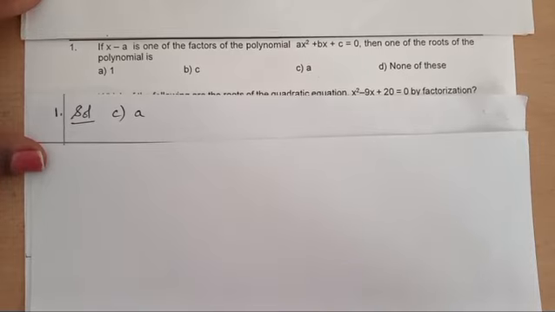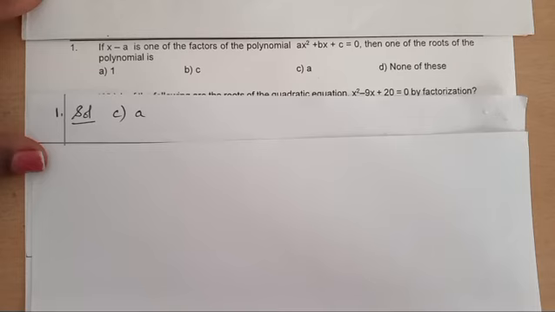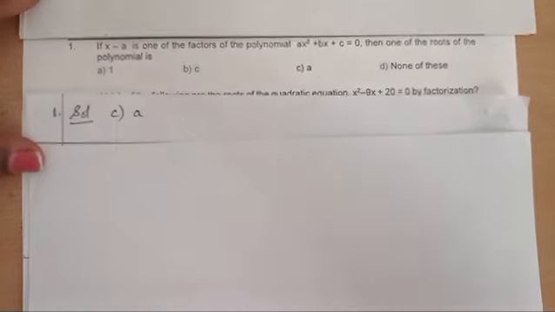Question 1. If x minus a is one of the factors of the polynomial ax square plus bx plus c is equal to 0, then one of the roots of the polynomial is. The answer is C, a.